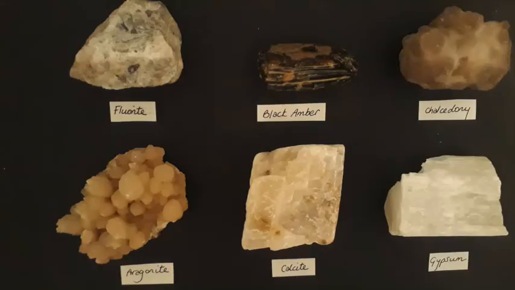This is our school collection of fluorescent minerals. I've laid them out on black cards so that we can see the fluorescence more successfully. However, in order to properly see fluorescence under UV light, I'm going to have to turn the lights off. I've turned the lights off so we can get a really good look at these fluorescent minerals, which are fabulous in UV light. However, the camera's not quite picking up the colours properly.